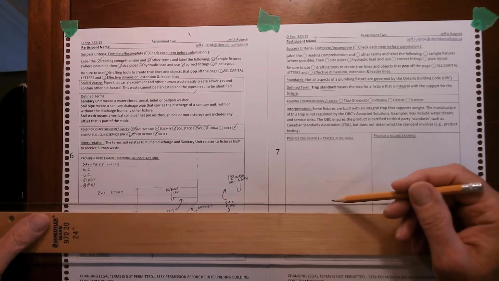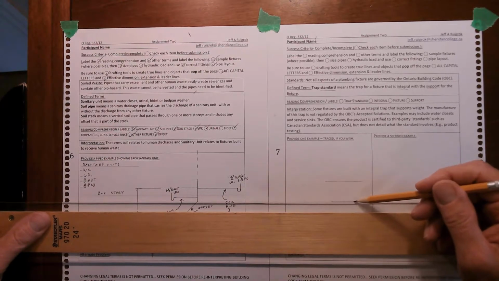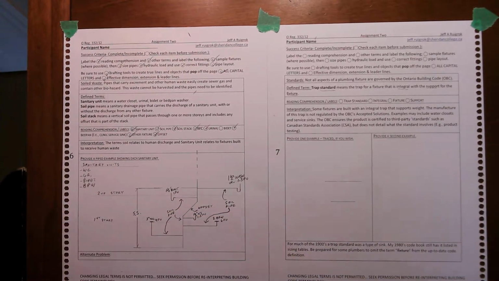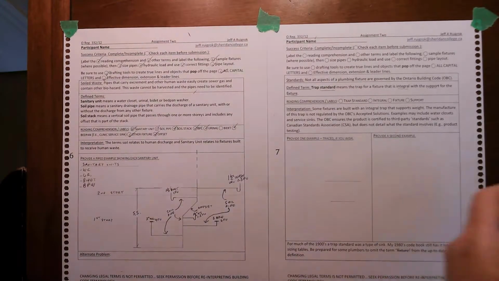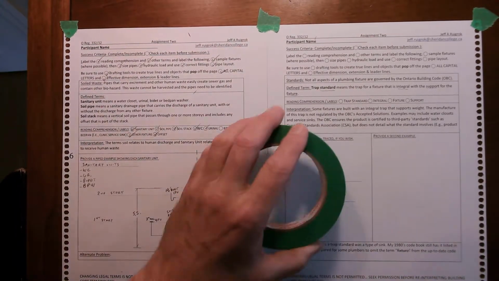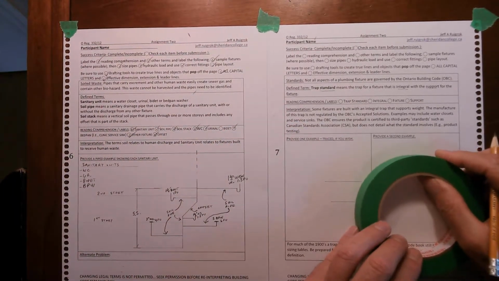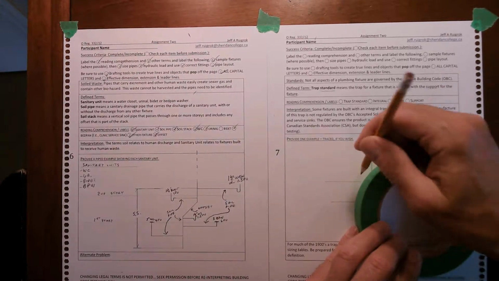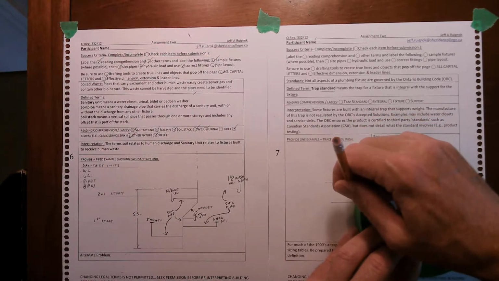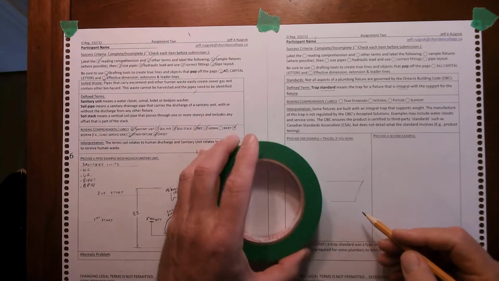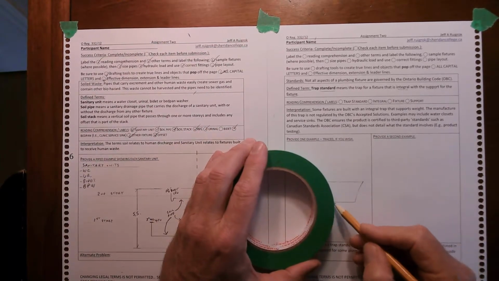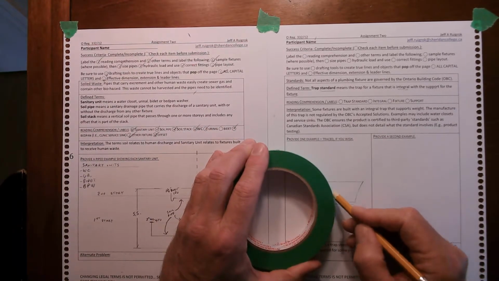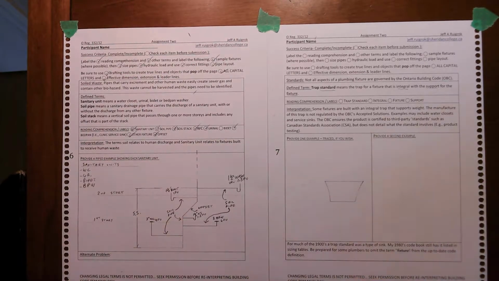I'm not scaling this, so I really don't know what this is going to look like. I've been using my compass, but I'm just going to use a big old roll of tape for this one. Oh, that's a beauty.